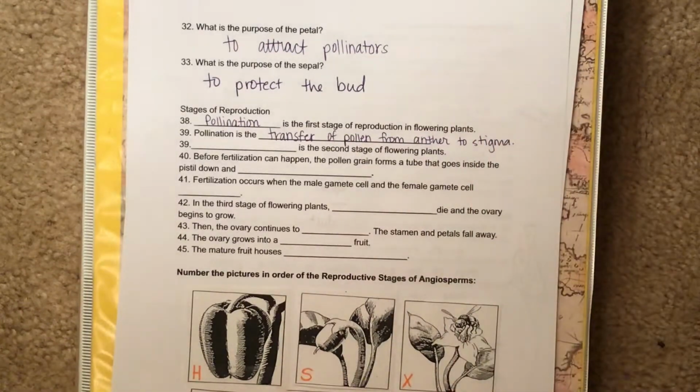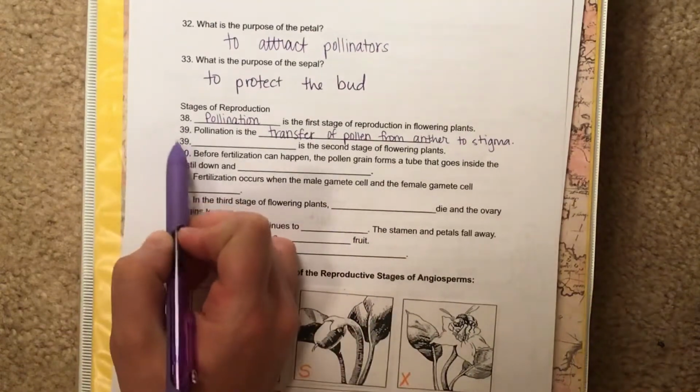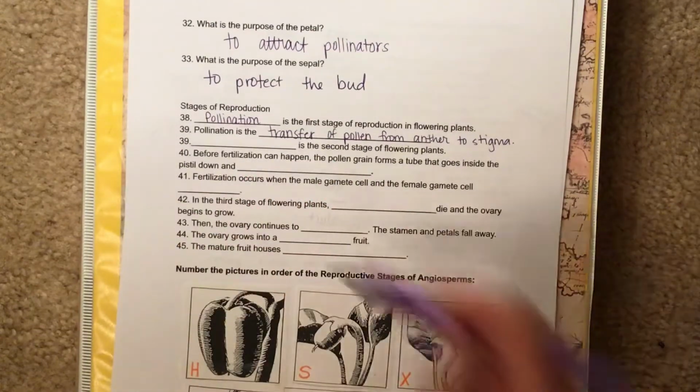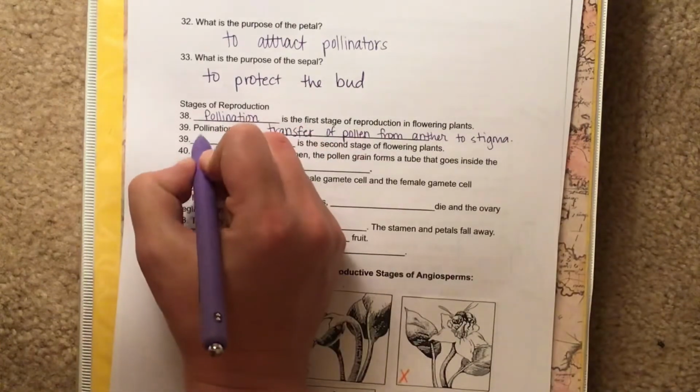Okay, after pollination, blank is the second stage. Oh, look, we have two 39s. Clearly, I do not know how to count. Look, 33 to 38. Seriously? Come on, Miss Dorsey. Anyways, 39. Blank is the second stage. That's going to be fertilization.